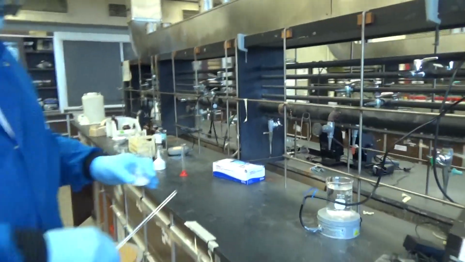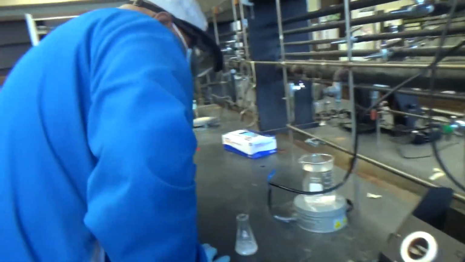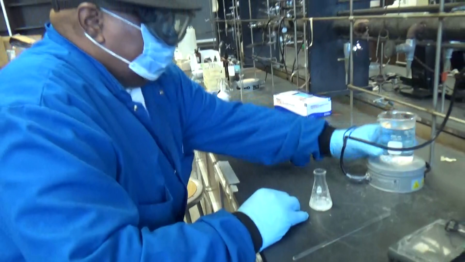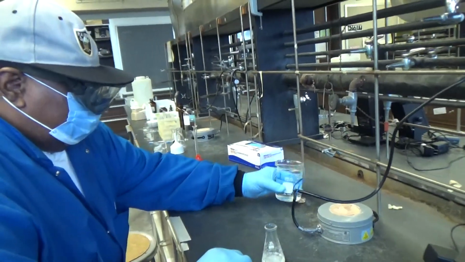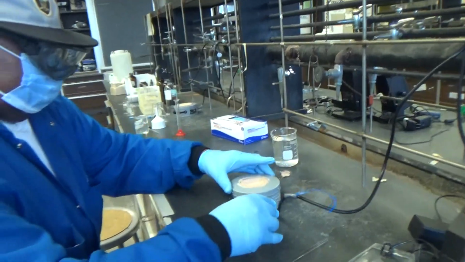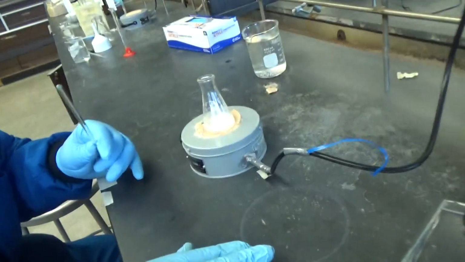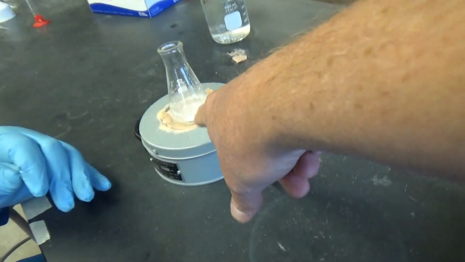So now, water has a high boiling point. So I start to heat the sand bath here. This is a sand bath, it heats sand.